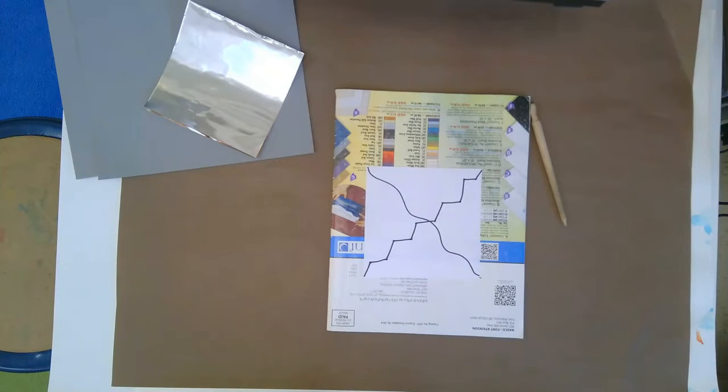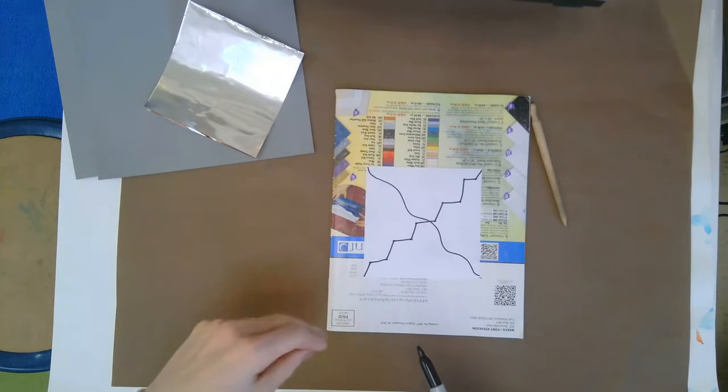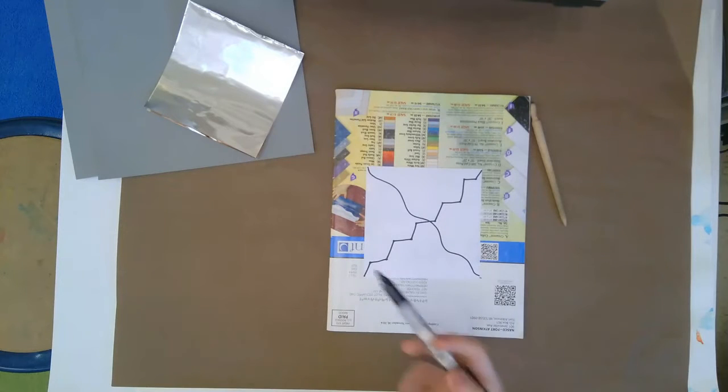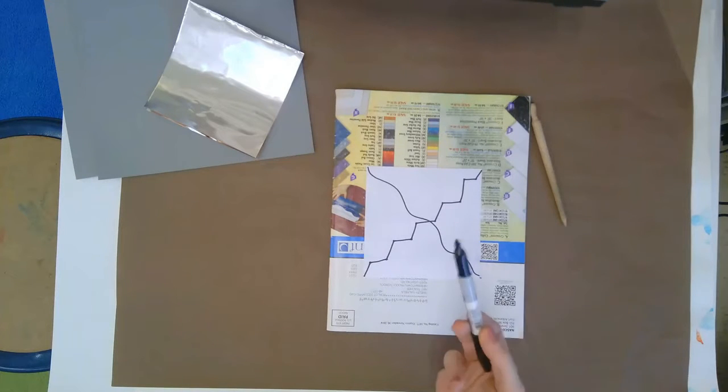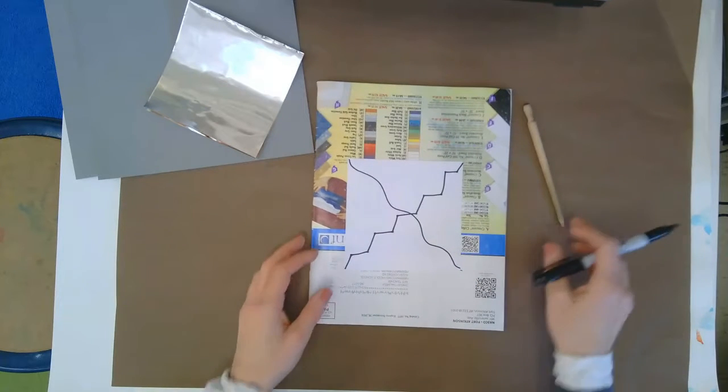In those 4 different spaces, I would like you to draw 4 different textures. So that's repeated lines or repeated shapes. I am using a marker so that you can see it easily with my camera. However, I would use a pencil if I was you at your house.